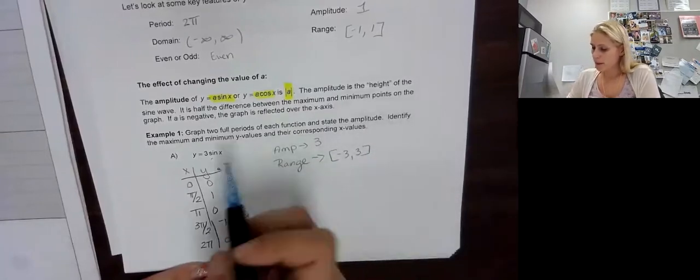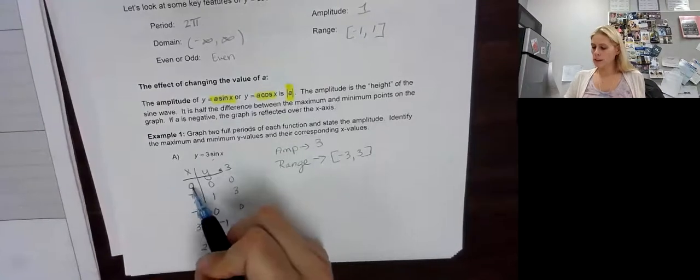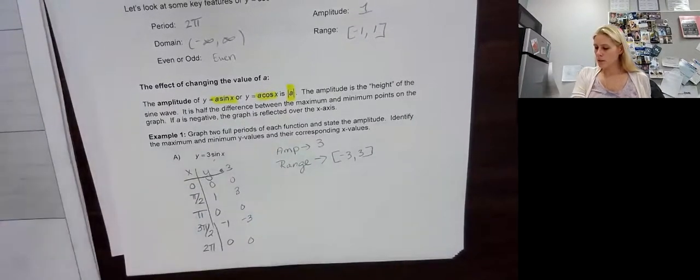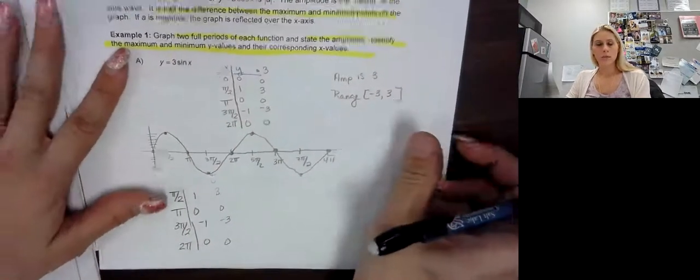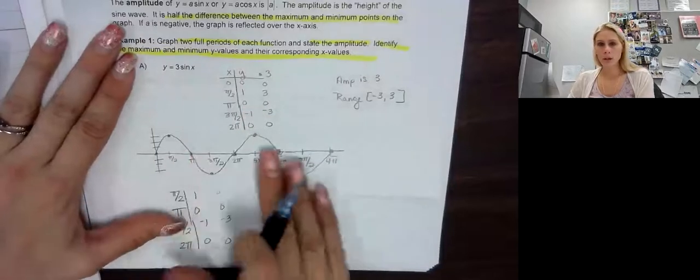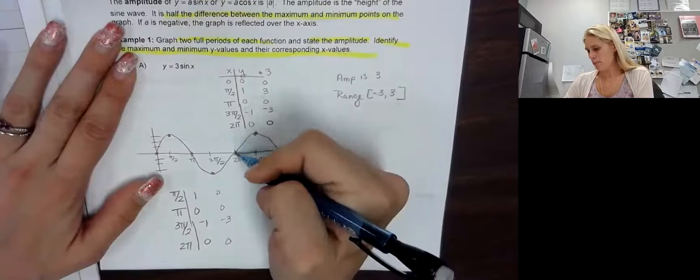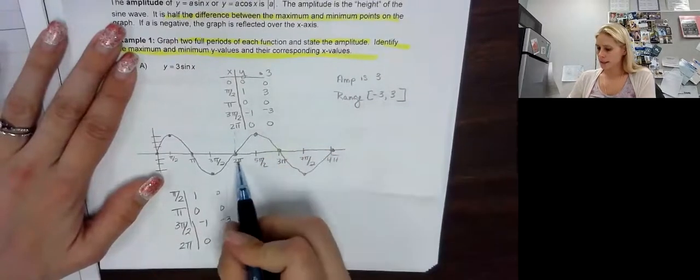And now I'm going to make my graph and use my coordinates 0, 0, pi over 2, 3, pi, 0, 3 pi over 2, negative 3, so on and so forth. So remember, I did the transformation with you. Now I'm showing you the graph. So right here would be 1 period. So as you can see, I graphed 2.